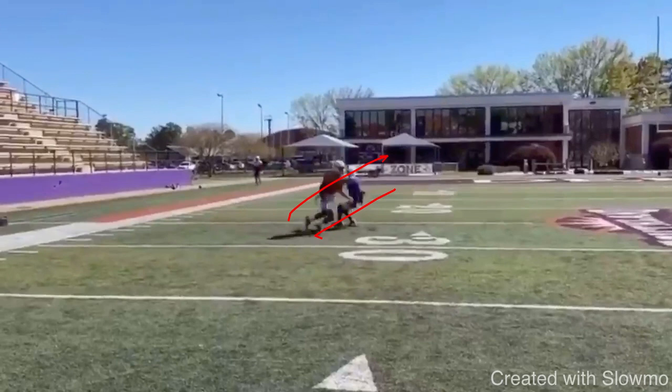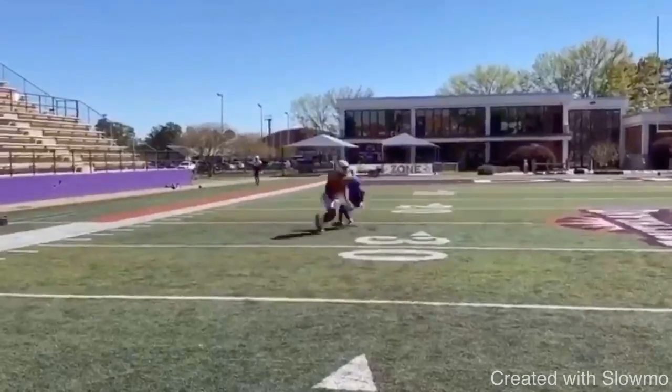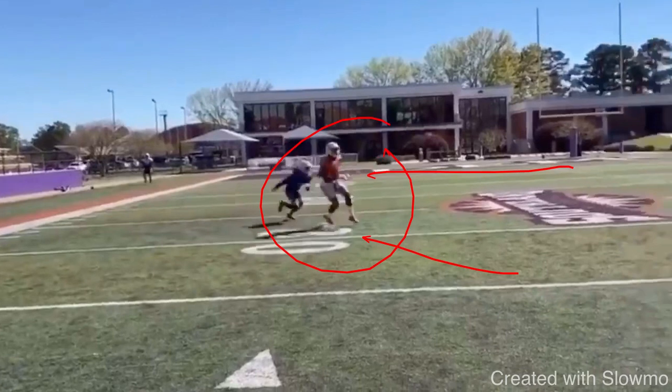and you see how much of a drift he has. When we run a curl, fellas, we want to be able to snap this thing right here, and I want to get straight down that 45. There is an energy lane right here that I've got to break down and run through, right? But when I have this drift off, you see what that does? That gives that DB more time to recover to it, and if he's maybe a little bit smoother out of his break, he can be all over this route, right?